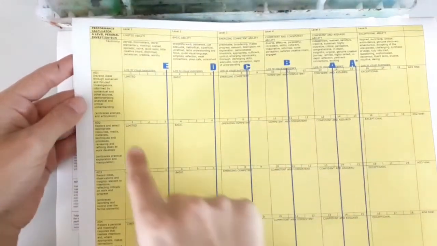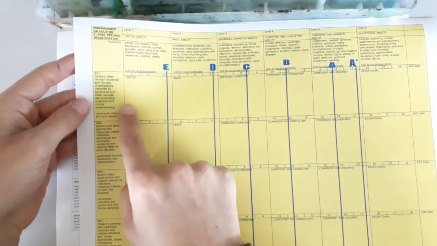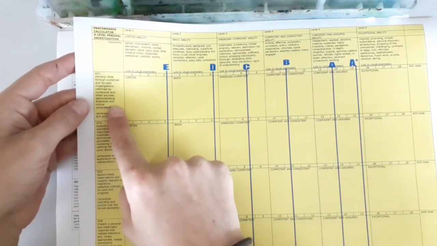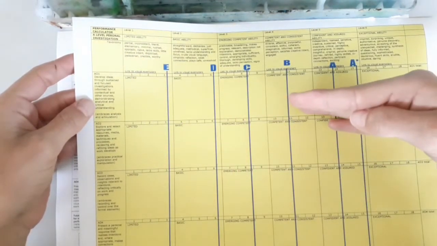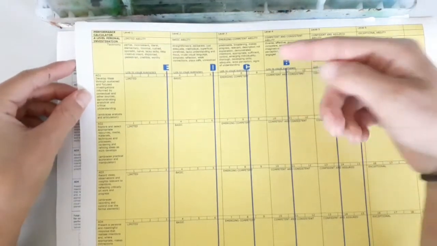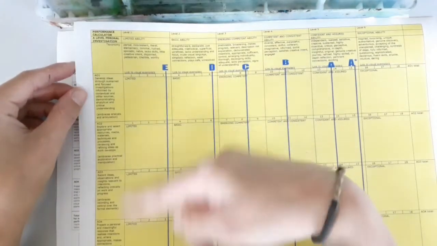Okay, so now I'm going to go into detail with each of the assessment objectives. So first I'll start with AO1, and just to mention, when you're doing your project, you don't necessarily do these in order, and they do cross over a lot.